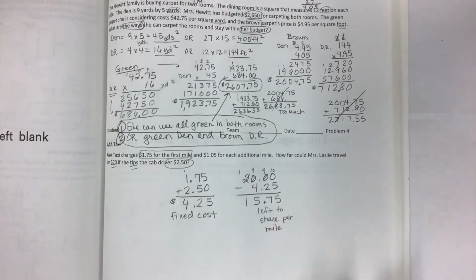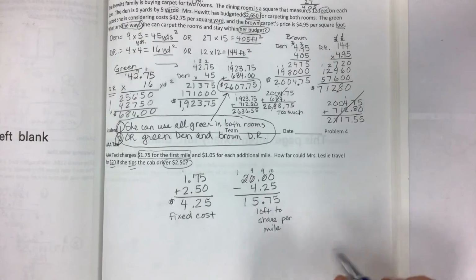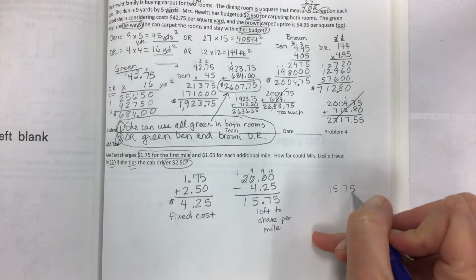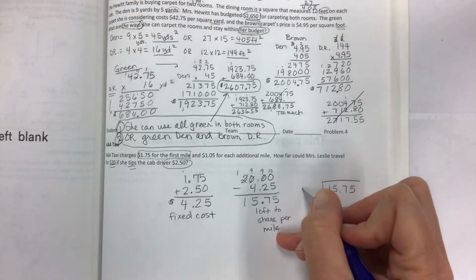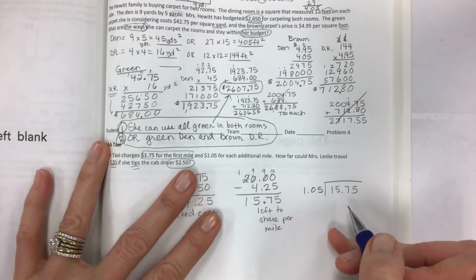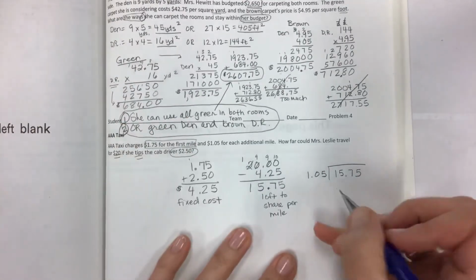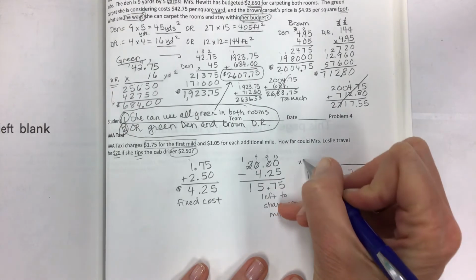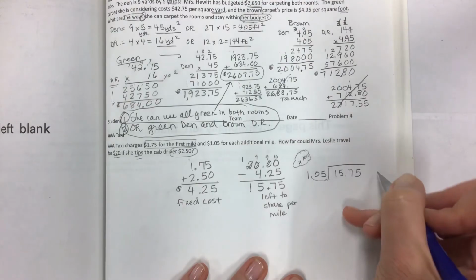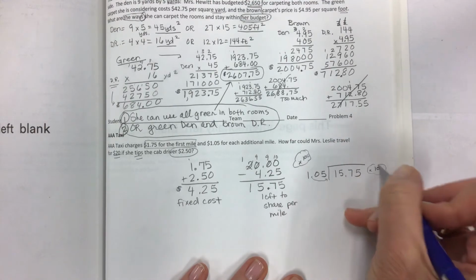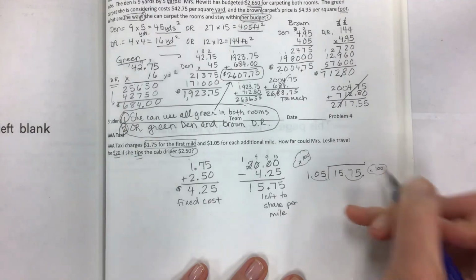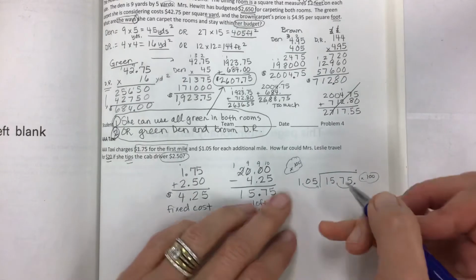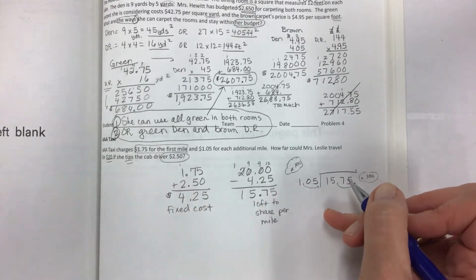Okay, so how far can she go? So let's take the $15.75 and divide by the cost per mile. If you have done division with decimals, then you know we always do this little thing. Remember the thought bubble? I think I'll multiply by 100 here, and then I'll multiply by 100 here. So what you do is you move the decimal out. Because we're keeping the ratio the same, it does not change our answer one bit.